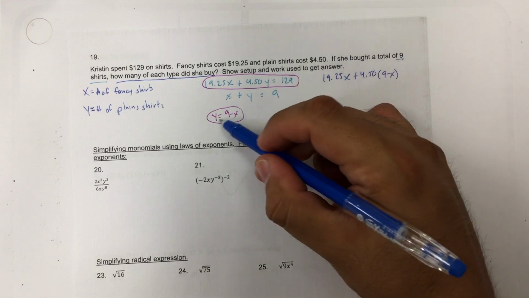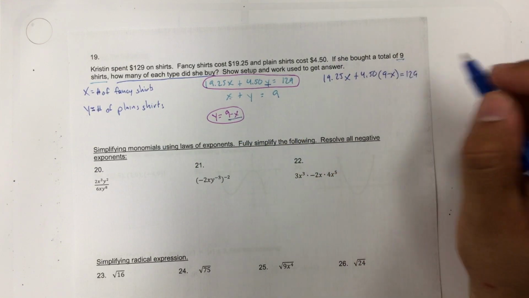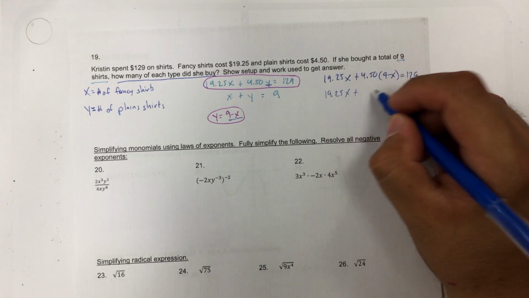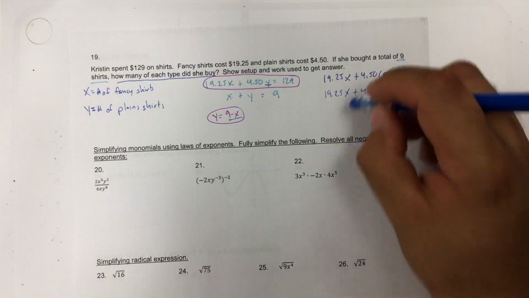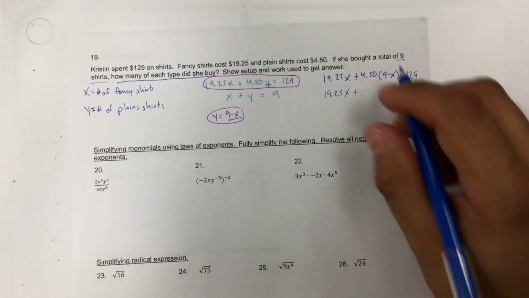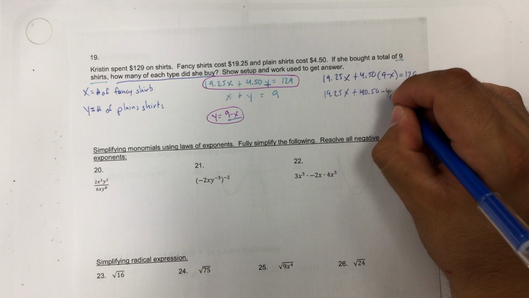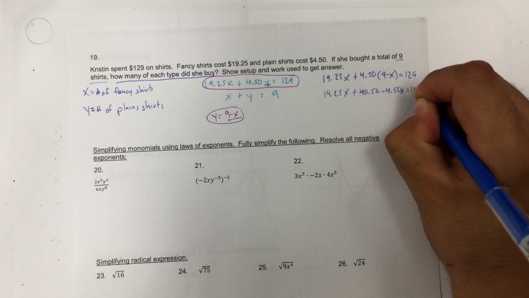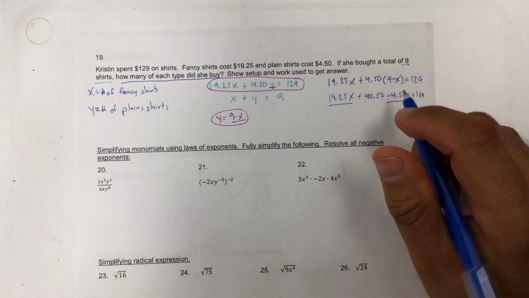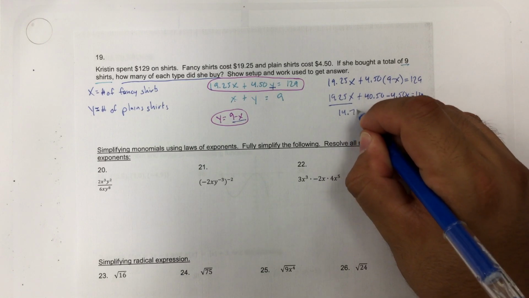So notice I substituted this for y. And then from here, I just worked it through. I did have to use a calculator for one part because I can't divide that decimal. It'll take me a little bit longer than I'd like. We can combine here 19.25 minus 4.5x, which is going to be 14.75.